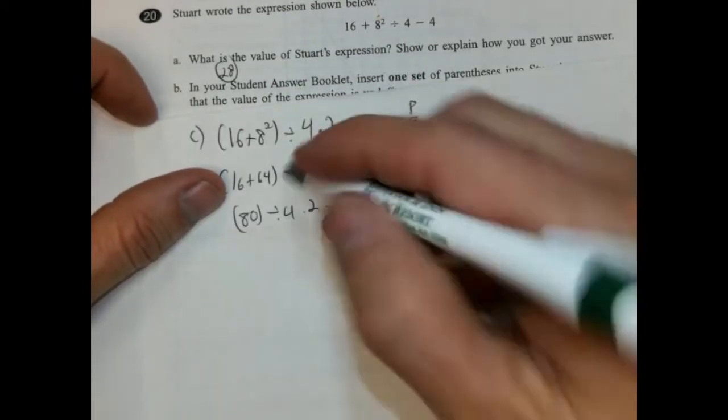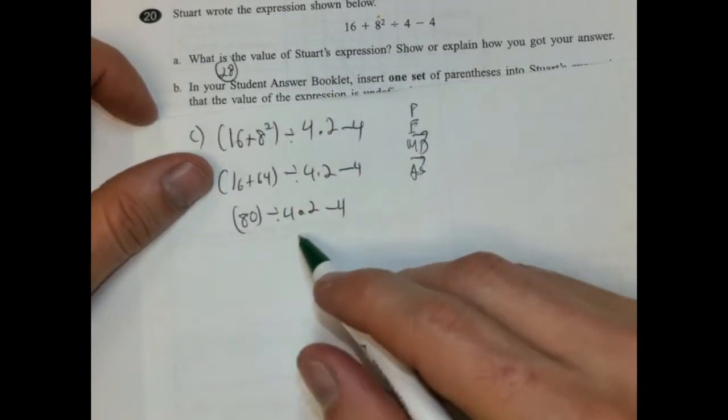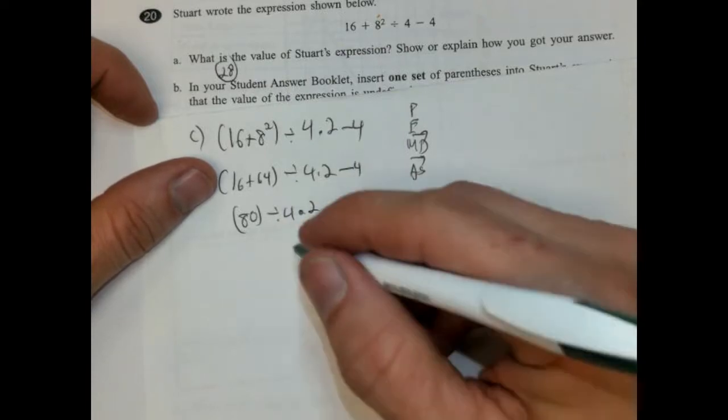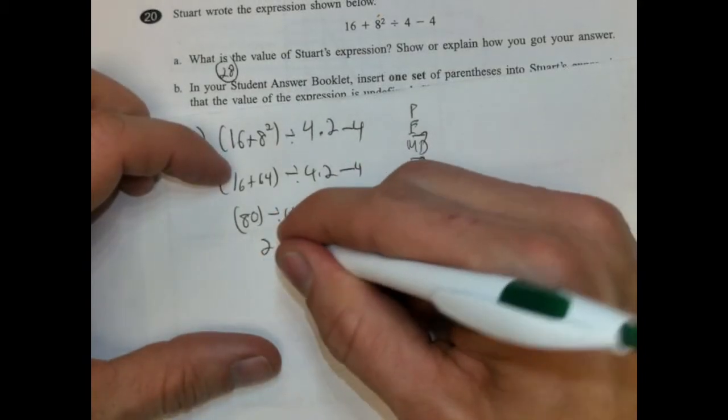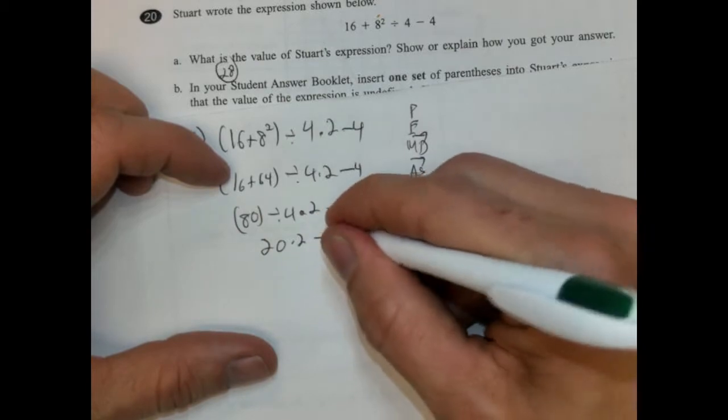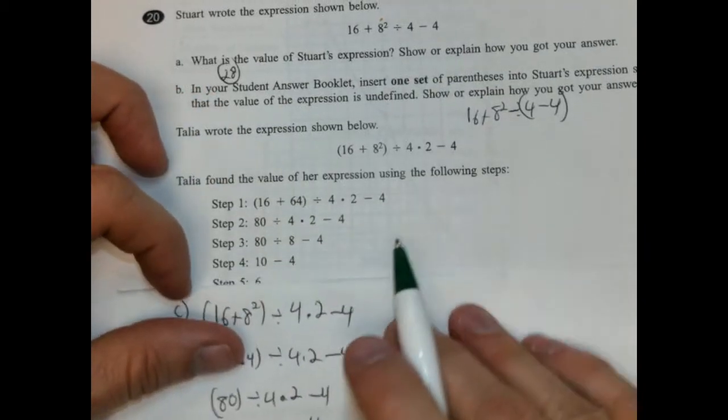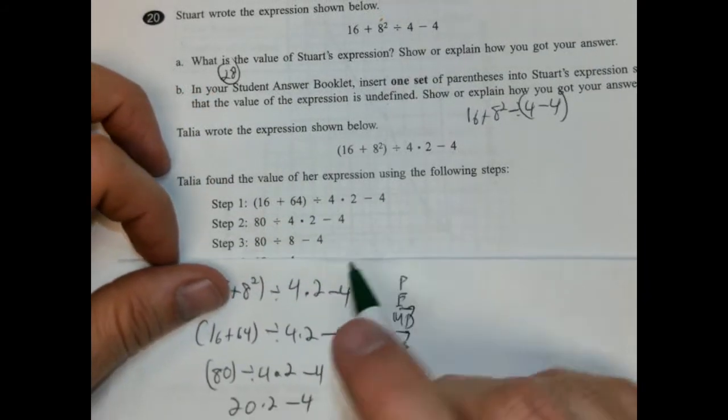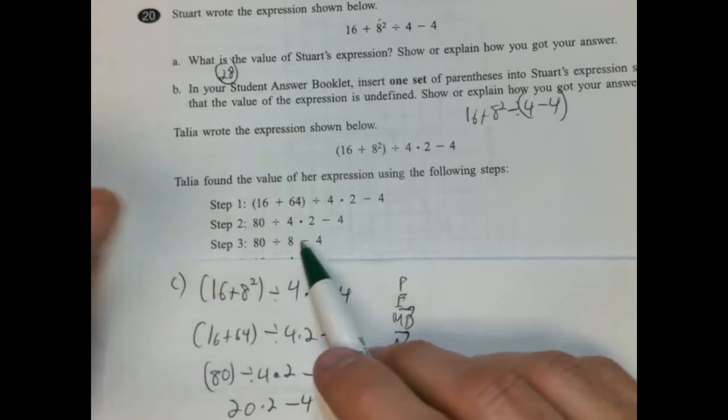Okay. Now we're going to do multiplication and division as a single step from left to right. So 80 divided by 4 is going to be 20 times 2 minus 4. Oh, look, they multiplied first. See, this is a good example.